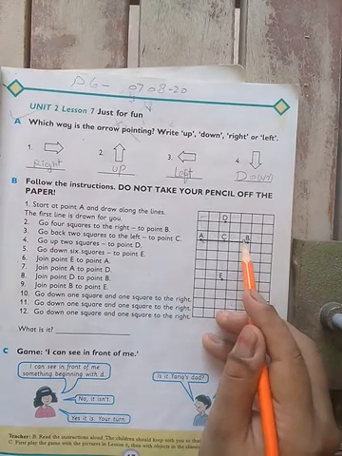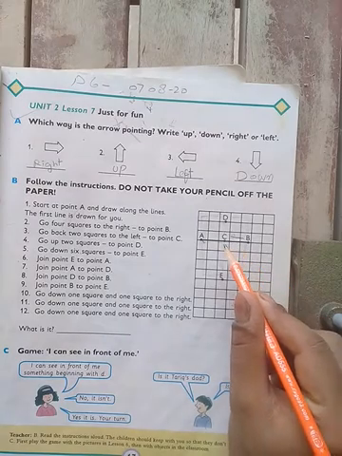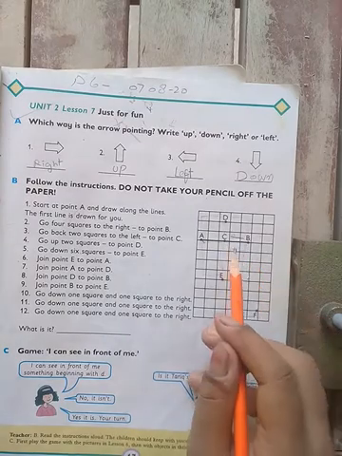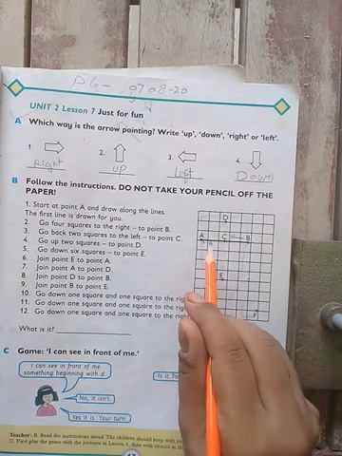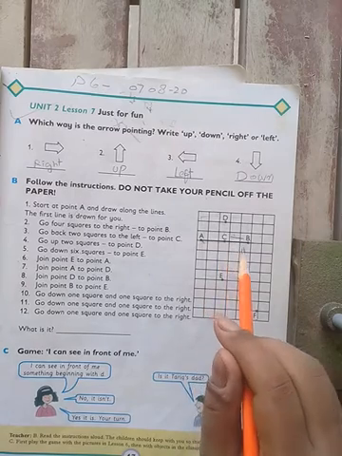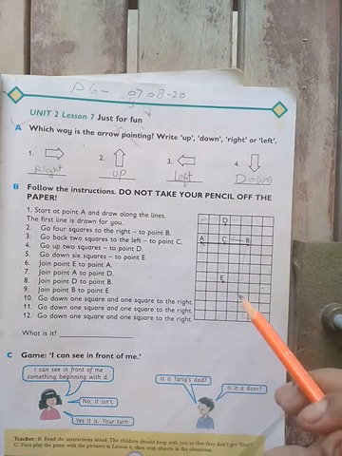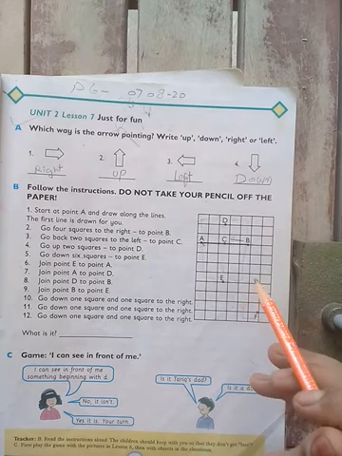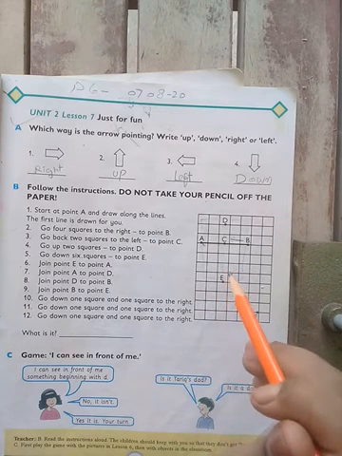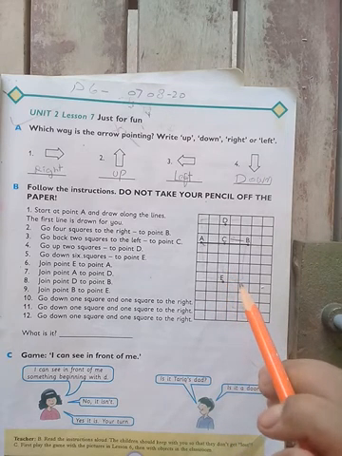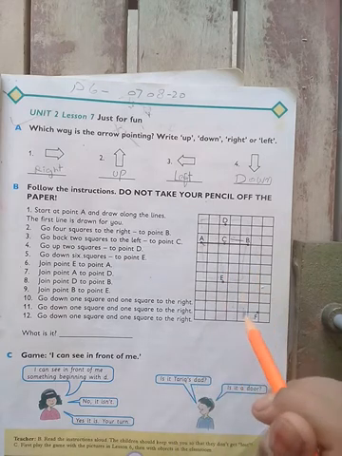Number 3 is go back 2 squares to the point C. Dear students, now we are given examples. For example, A to B and B to C. Now listen to me carefully and don't stop your pencil. Continue drawing lines. You will draw lines and you will play this game very well and show me the picture at the end of this lesson.